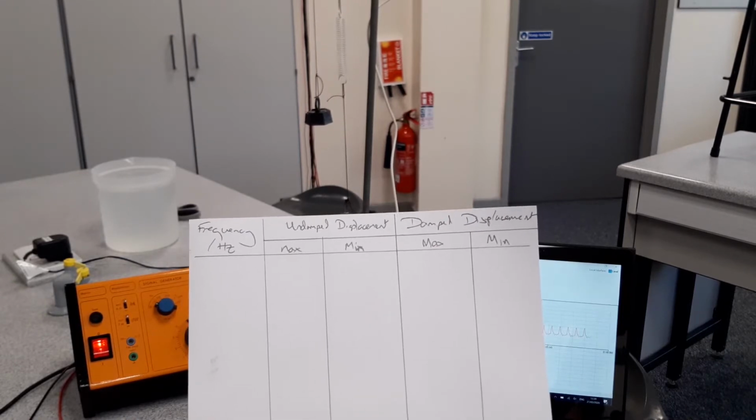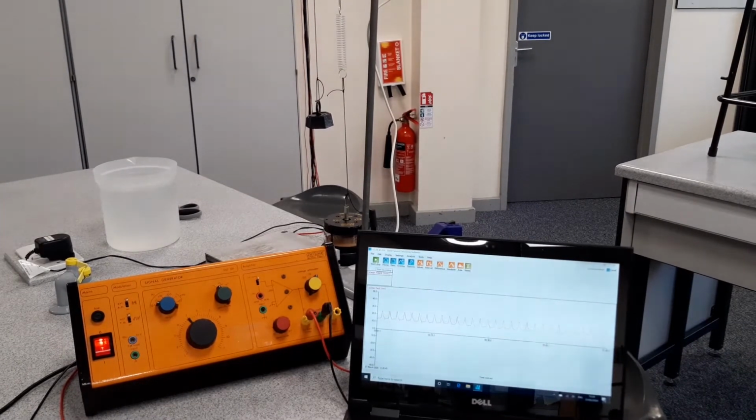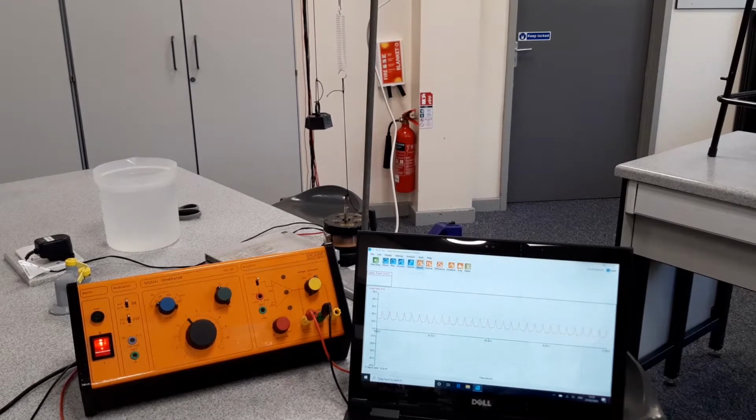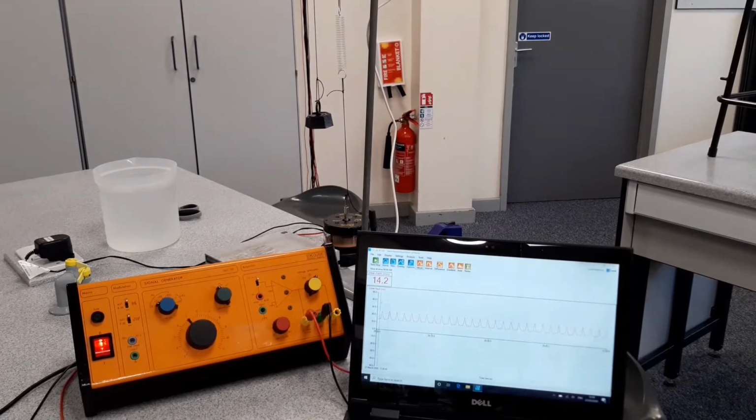Okay, let's see if I can get a value from this. So the maximum value there is 24.7. The only question in my head is where is the zero? Where's the lowest value? Somewhere around there? Hard to know really. Let's call that a minimum of 15.7. Right, I'm going to go up to 6.